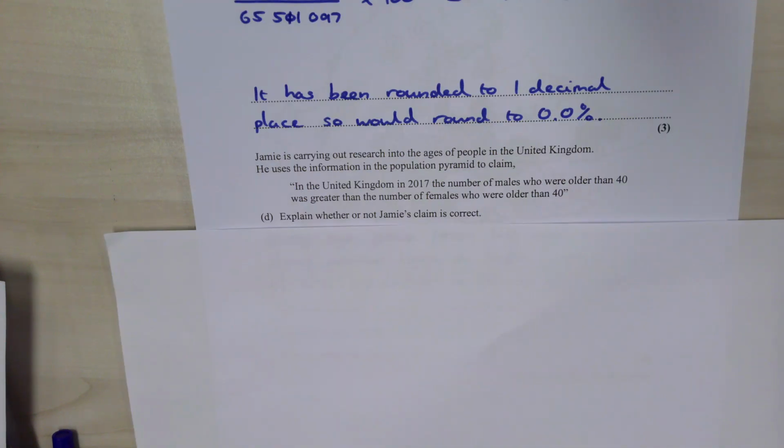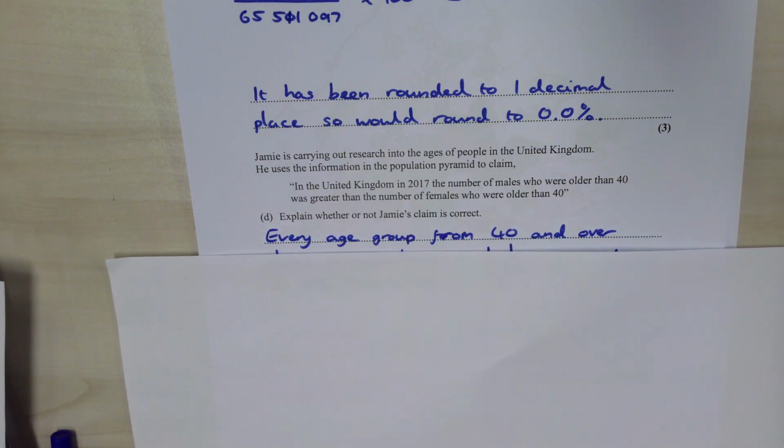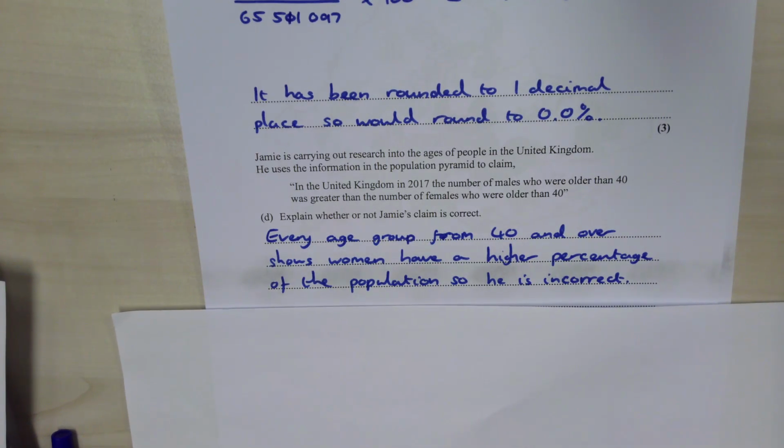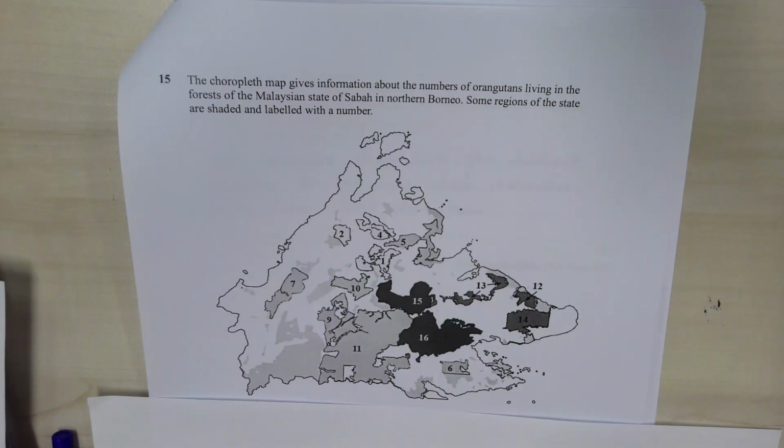As we move into part D, then we're told Jamie is carrying out research into the ages of people in the United Kingdom, and he uses the information in the population pyramid to claim that in the United Kingdom in 2017 the number of males who were older than 40 was greater than the number of females who were older than 40, and we need to explain whether or not his claim is correct. Now, I've looked at the pyramid, and what I've decided is every age group from 40 and over shows women have a higher percentage of the population, so therefore he has to be incorrect here. It does not support his claim.